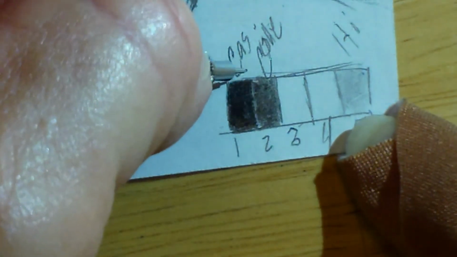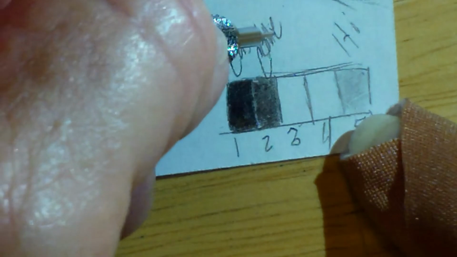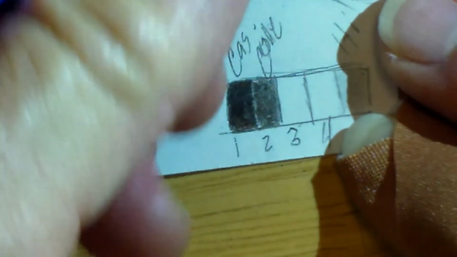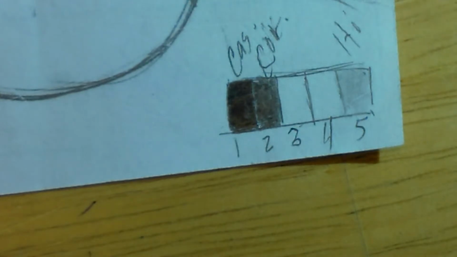Cast shadow has a hard edge. That means a distinct line, like in a cast shadow. Core shadow means that's where the object's turning away from the light source, and some light is able to seep down and some is not. So that creates what's called a soft edge. Artists are constantly thinking of hard edges and soft edges, light source, and values when drawing or painting.